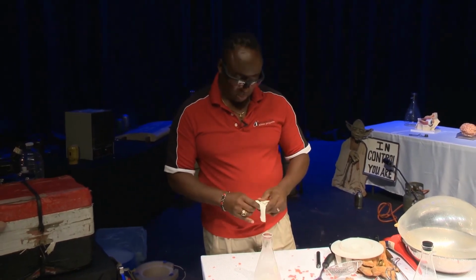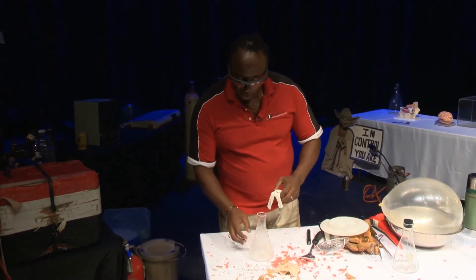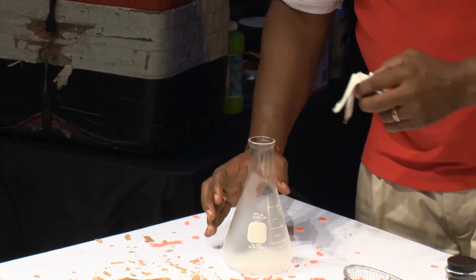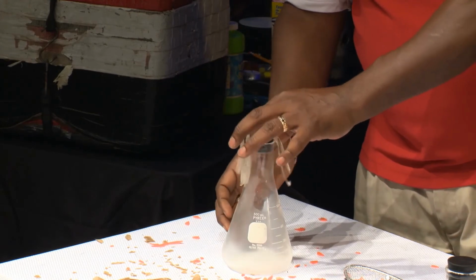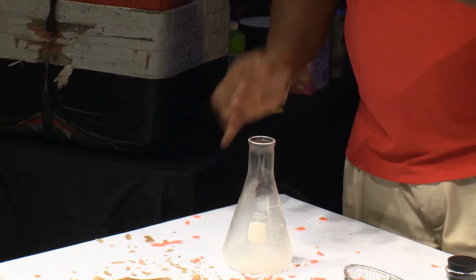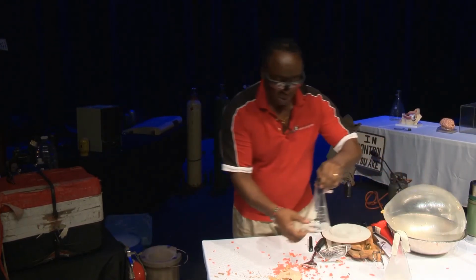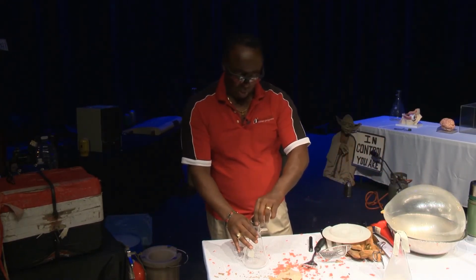This is what's going on. When I poured the liquid nitrogen in, our glass was warm. The glass made the liquid evaporate away and turn into a gas. As the pressure builds up, it pushes the top out. Okay. So what happens if we pour liquid nitrogen in here?